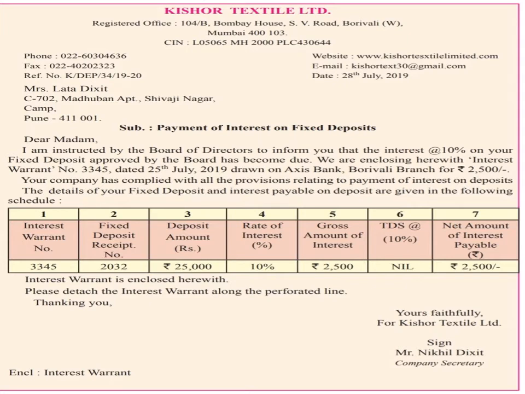So students, here you can see on the left hand side, enclosure. If something is attached with this letter, then enclosure is mentioned. So with this letter, the secretary is sending the interest warrant. So on the left hand side, under enclosure, it is written interest warrant.